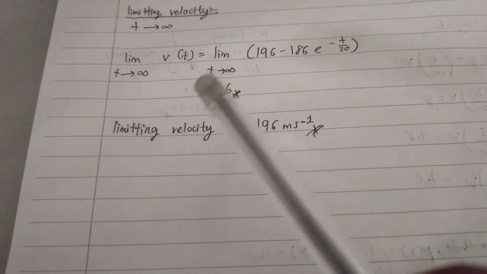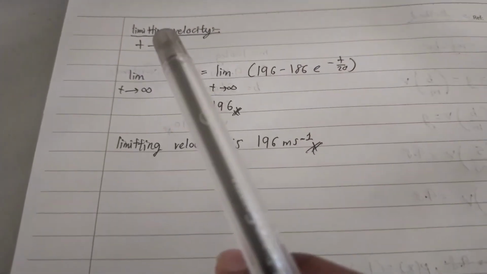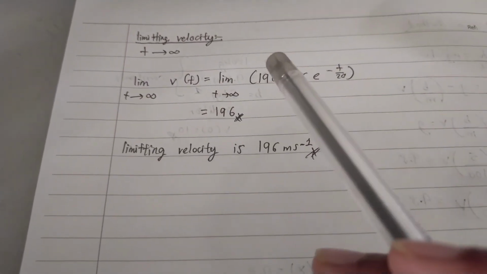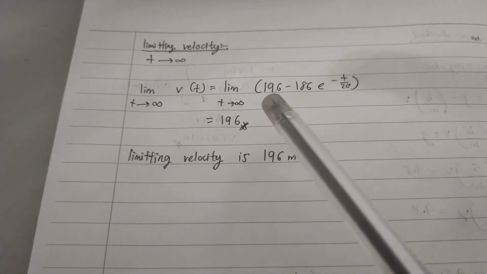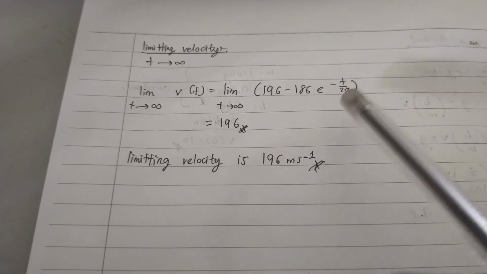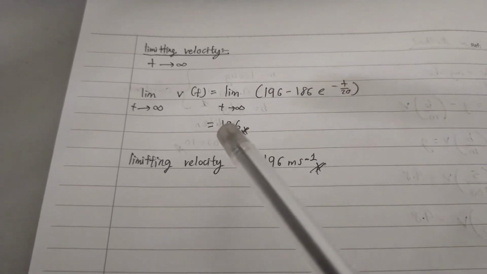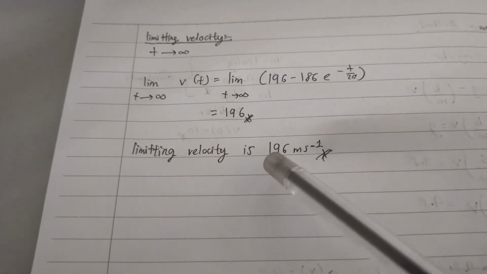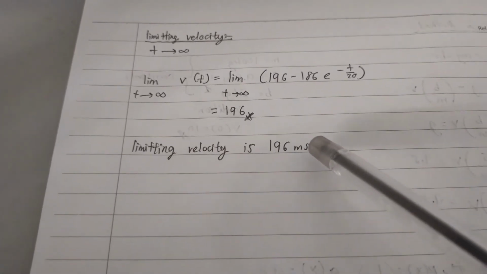The next is the limiting velocity. Limiting velocity is very simple. When t equals infinity, the limit as t goes to infinity of v(t) equals the limit of, in bracket, 196 minus 186 e to the negative t over 20. So as t is infinity, it becomes 196. So the limiting velocity is 196 m/s. So this is the way we did the questions.